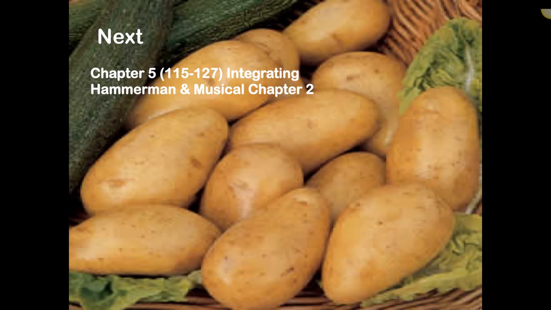Next Wednesday, what we are going to do, we're gonna talk about integration. How you're gonna combine science with the other subjects. So our main textbook, chapter 5, pages 115 to 127. Take a look at it. And also we have a second textbook, Hammerman and Musical. There, chapter 2. I want you to have time to read. Okay, so we're gonna talk about integrating science with the others.